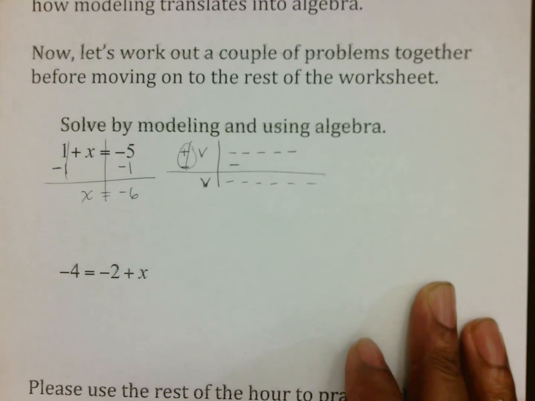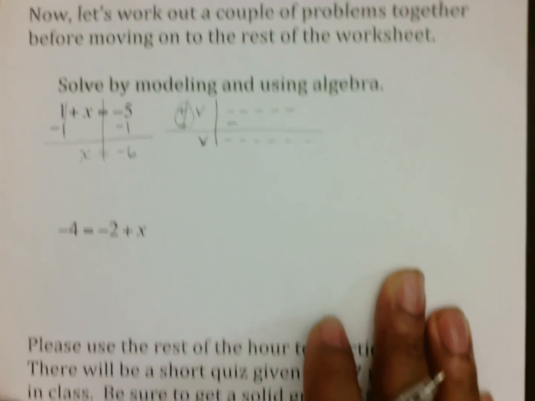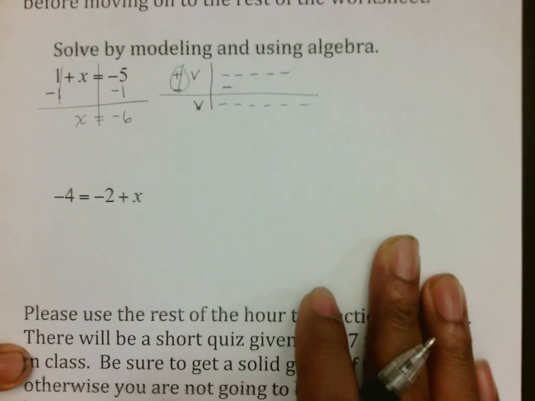And that is the skill we're practicing. That is also the skill that's going to be on your quiz at the end of the day. So make sure again that you're ready for that, because that's really what's going on.